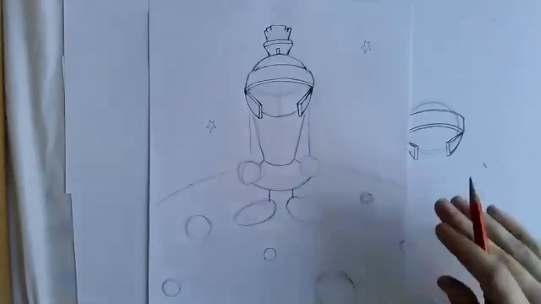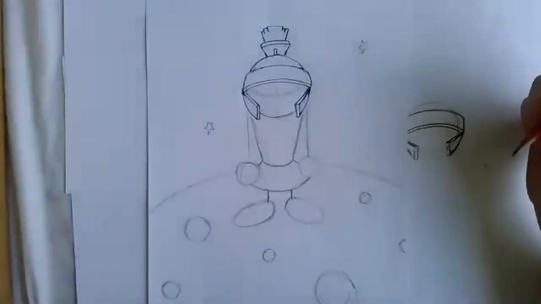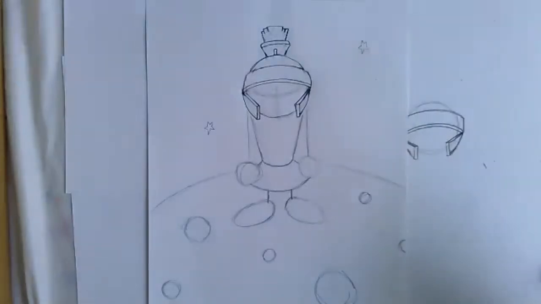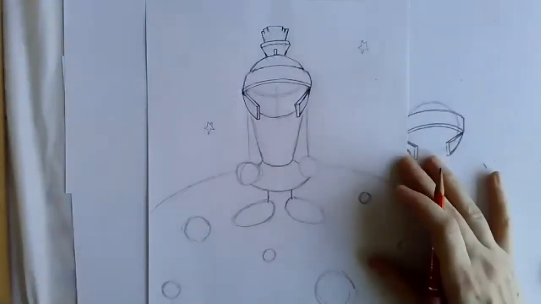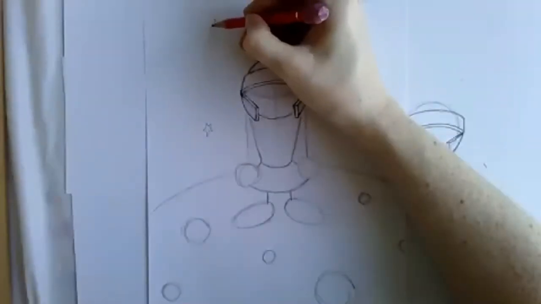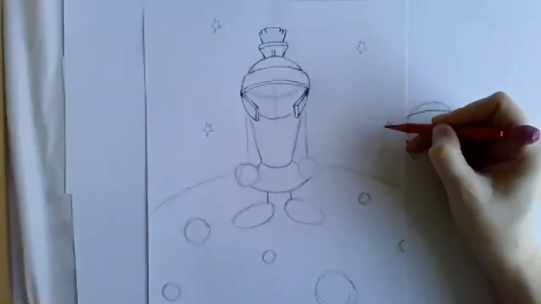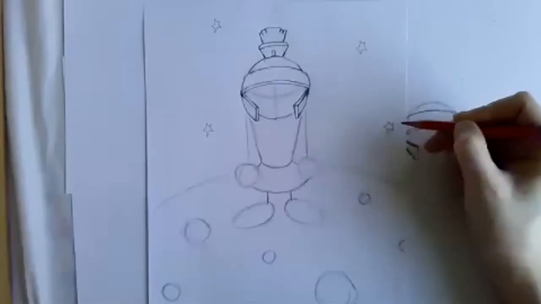So he's on Mars, so I would color my Mars red because Mars is known as the red planet. Yes, you can work on the background. You don't have to put him on Mars either. You could put him anywhere. You could be crazy. You could put him at the bottom of the ocean.